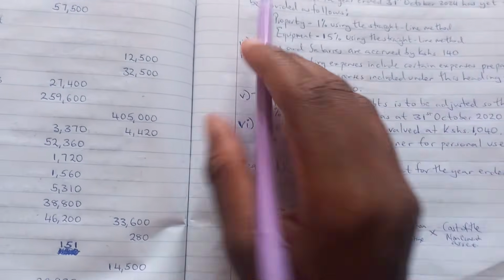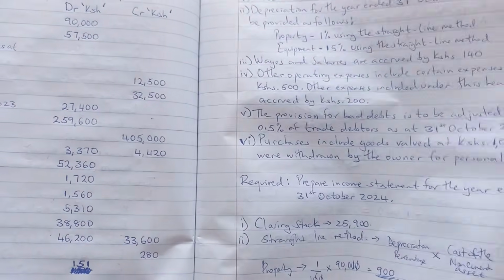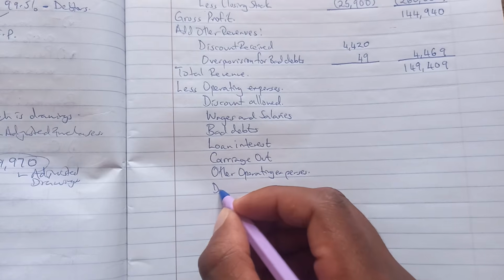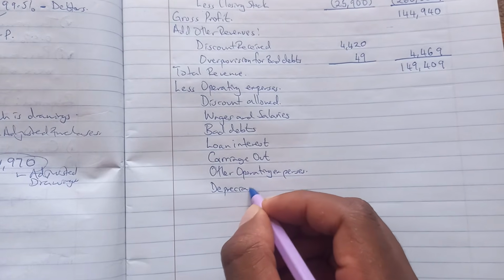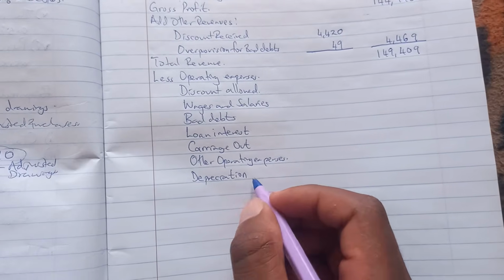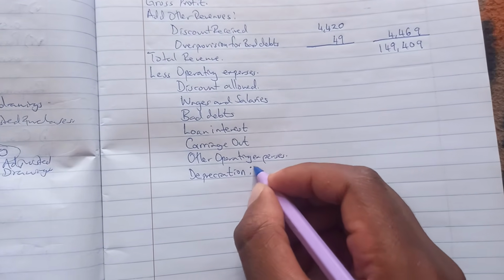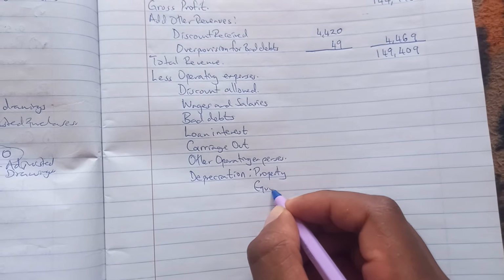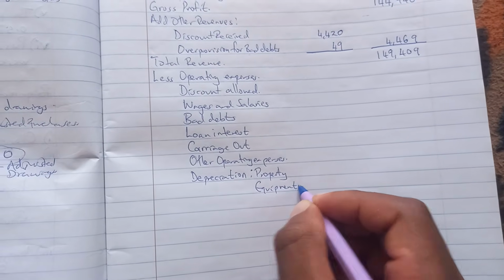Oh yeah, also here, Roman 2, we have depreciation. Depreciation is also part of the expenses. You have depreciation for property and for equipment.